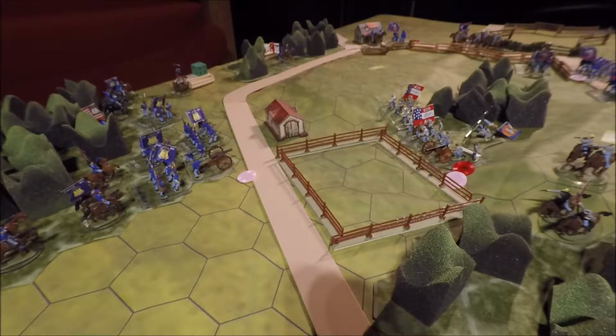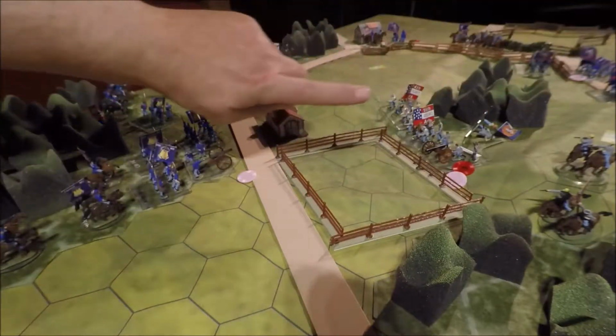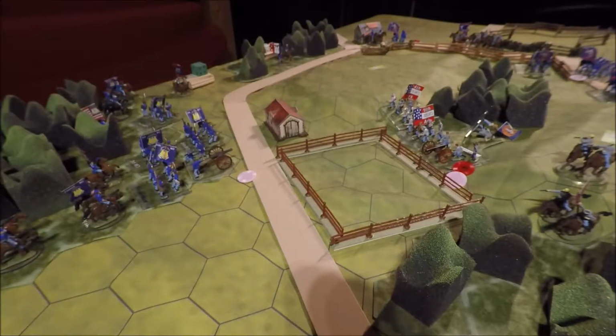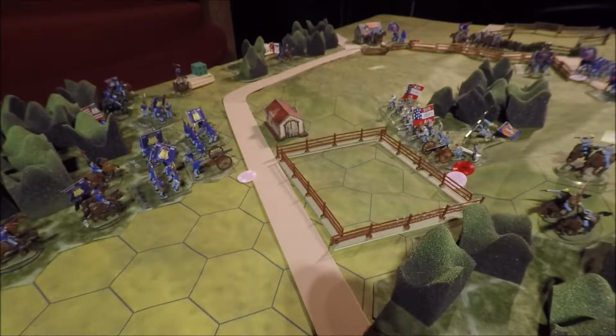Otherwise, where do they go? They either go toward the nearest friendly force, which I guess would be that way, because I don't think it's going to be this way. So it looks to me it's going to be this way. And now we're going to have some other combat.